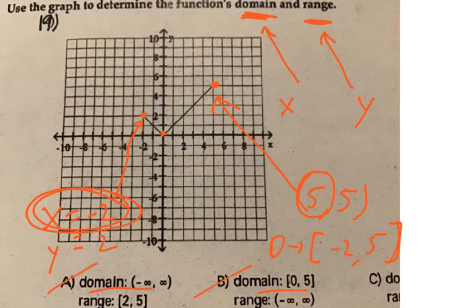What about my range? Well, big R, better known as range, notice the farthest left, actually, almost made a mistake. The lowest it goes is right there, right? So remember, range is your y value. So the lowest to the highest. The lowest the graph goes is at 0. And the highest it goes, according to the graph, is there at 5. So my range should go from 0 to 5. And it's either choice C or D in this case, guys.